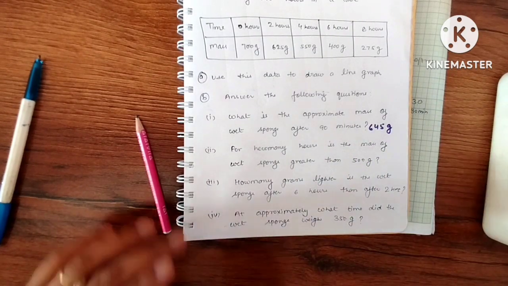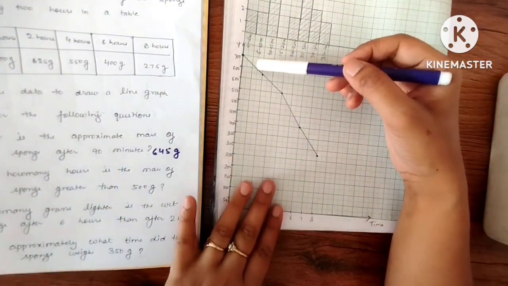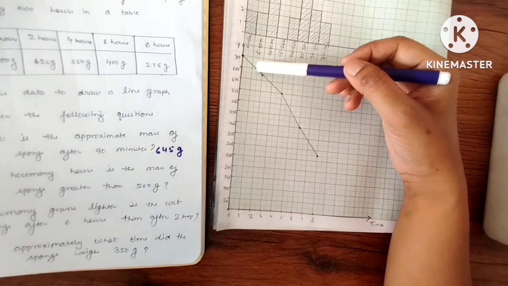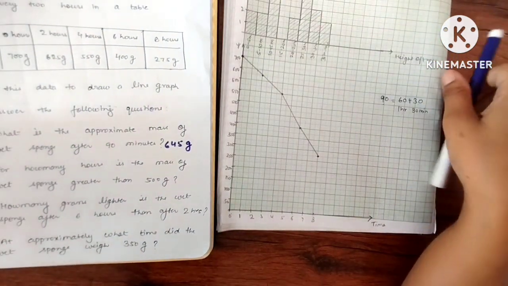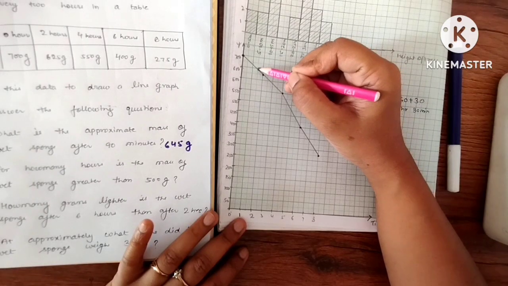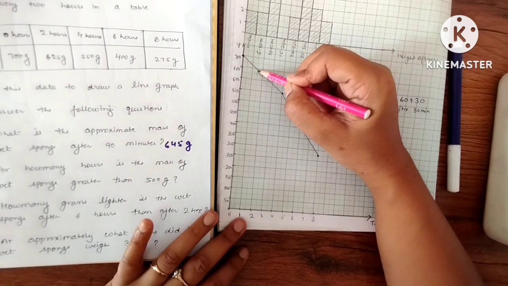Is that clear? This was 650. We know that each small block is of 5. So my point is touching at this point, which is just 1 block down from this line. This is the 650. So 650 minus 5 is 645.